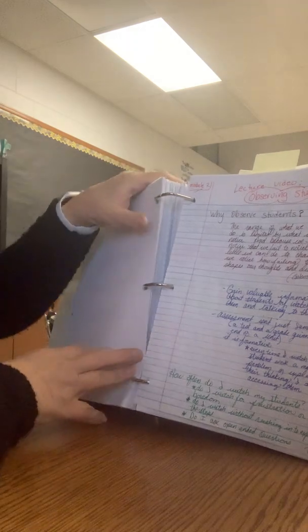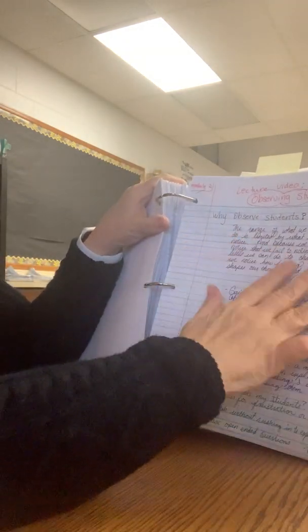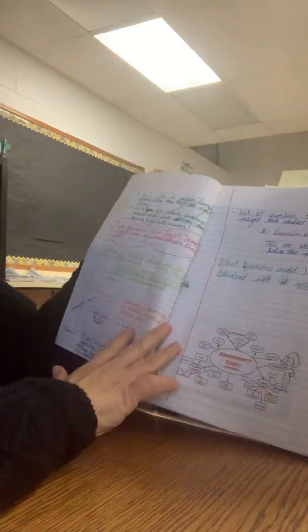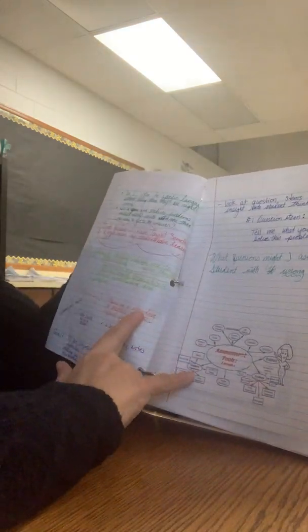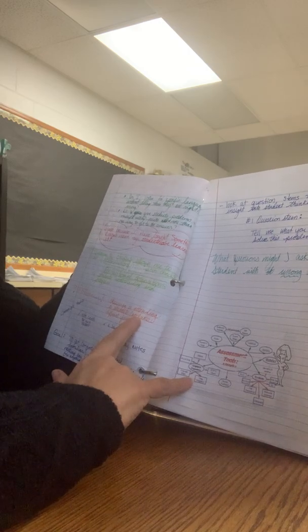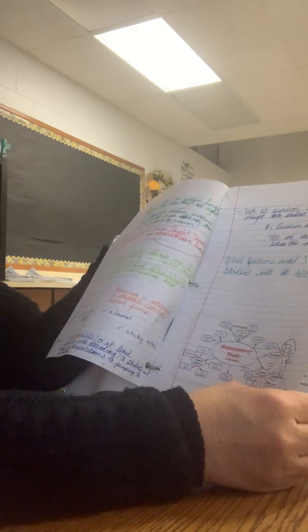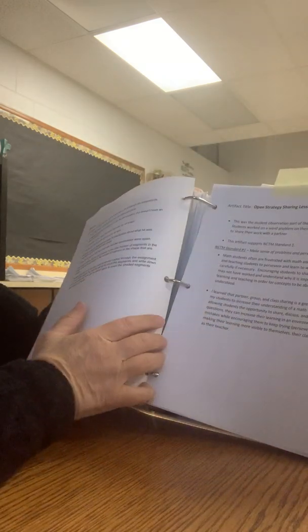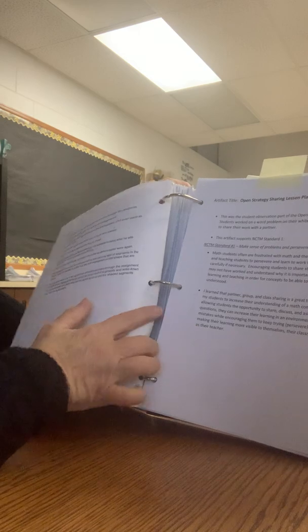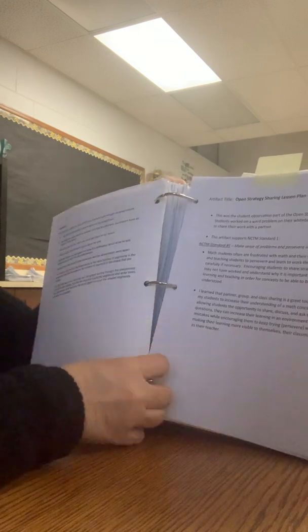Okay, I have my notes, why it's important to observe students. And then I took a screenshot of the assessment tool sample because I thought that that was valuable from your Powtoon. I included my lesson, my observations here. Then my next artifact was my open sharing strategy lesson plan.